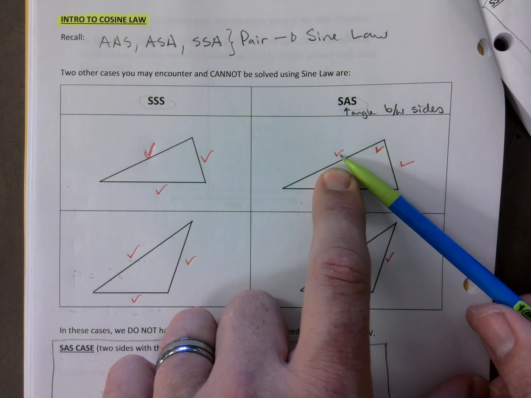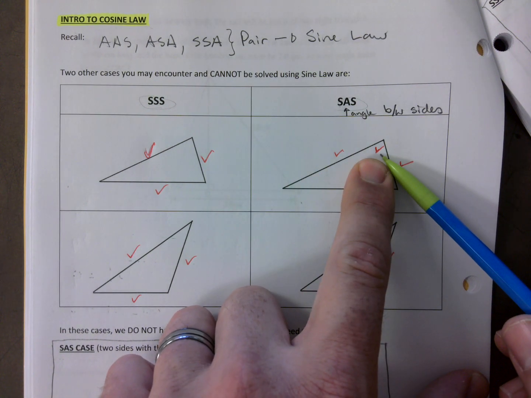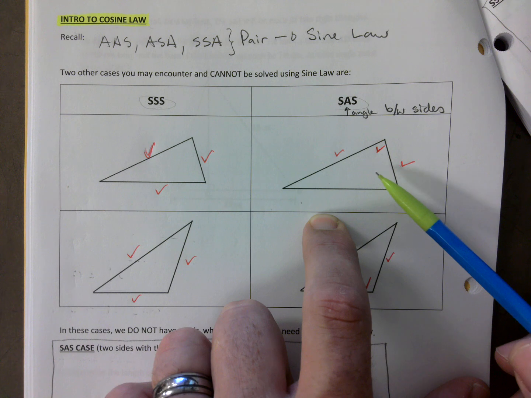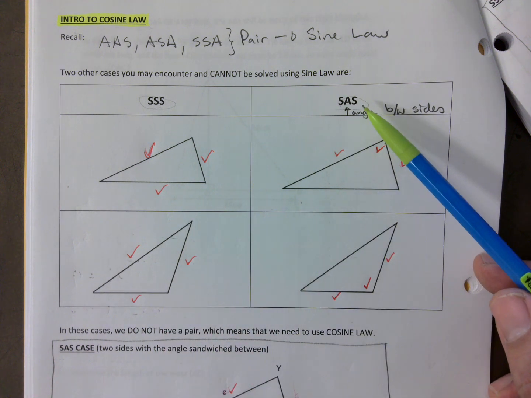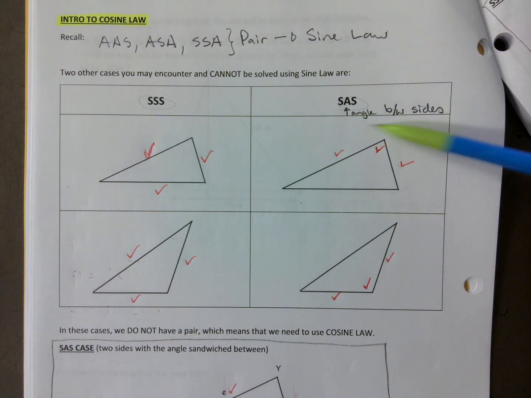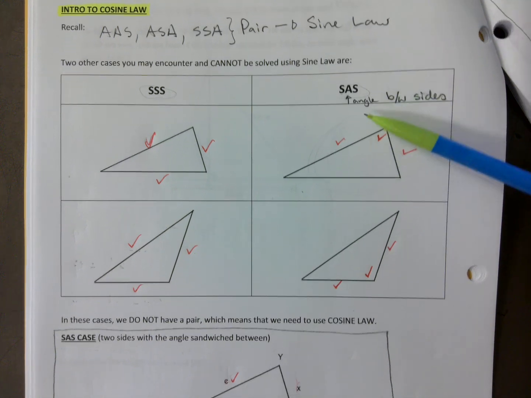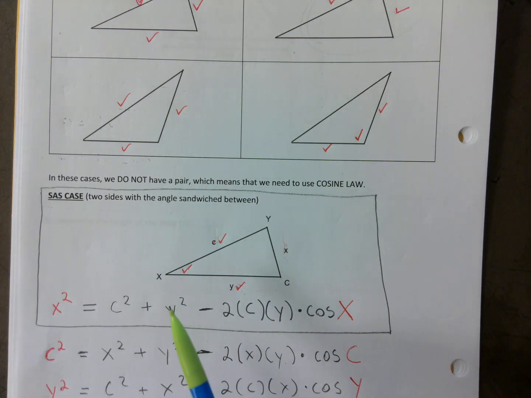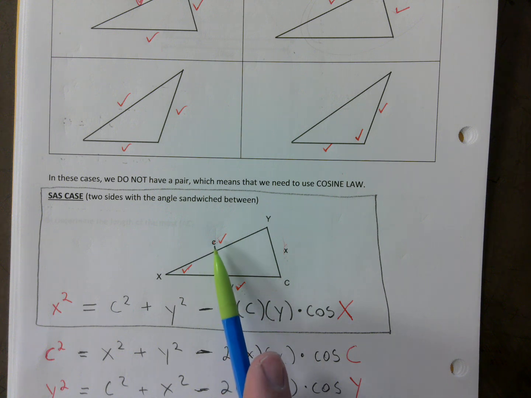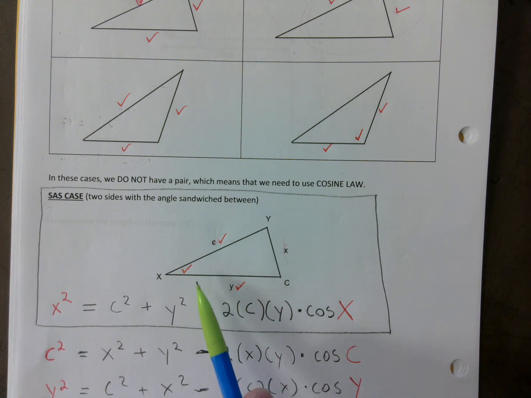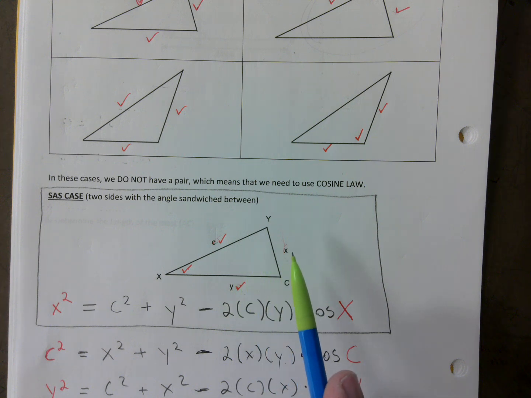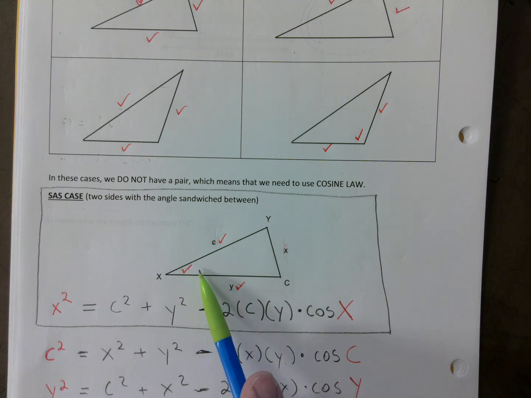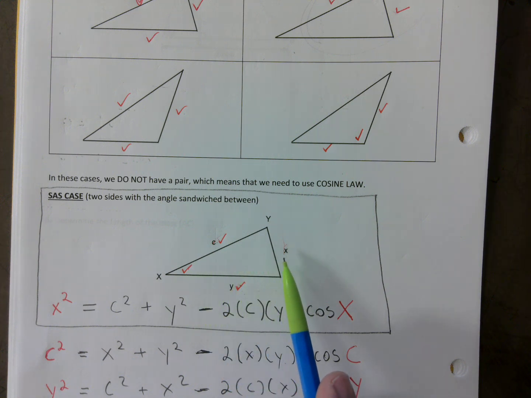If you have two sides and the angle in between, also no pair available, you're going to have to use cosine law. If you have an SAS case, on your study sheet, you want to have this formula for SAS. So if you have a side angle side, the only thing you can do to start off is to solve for the side length that's across the only angle you're given. That's the only thing you can do to start off.